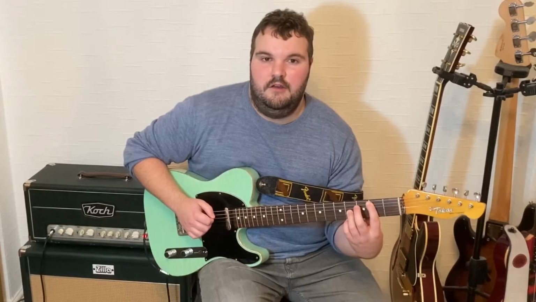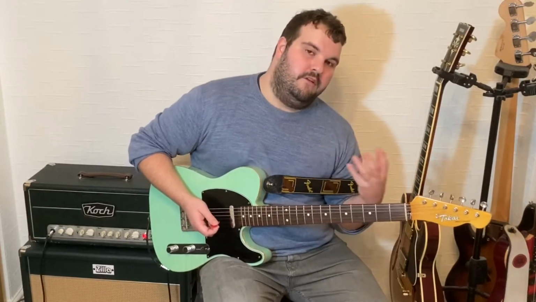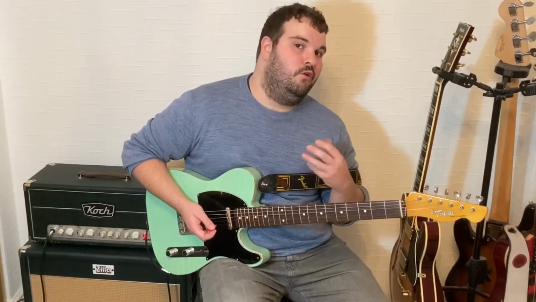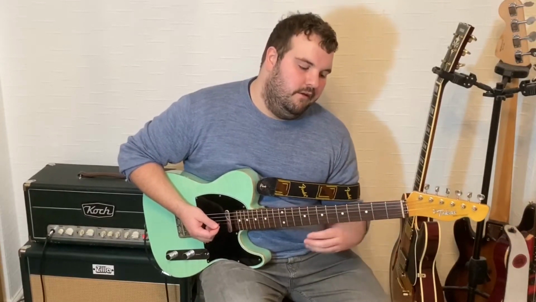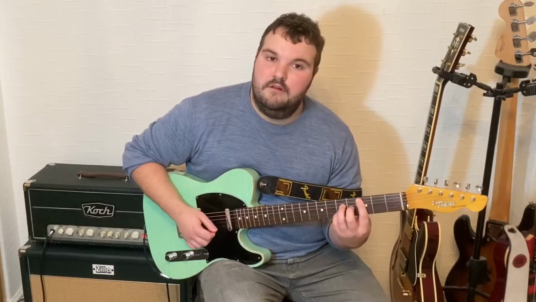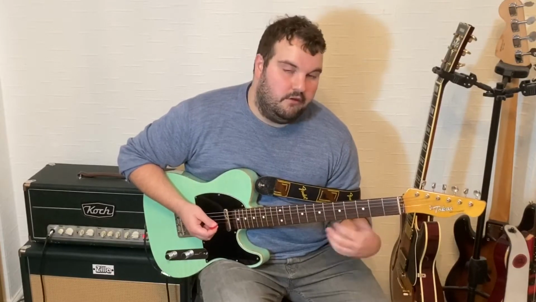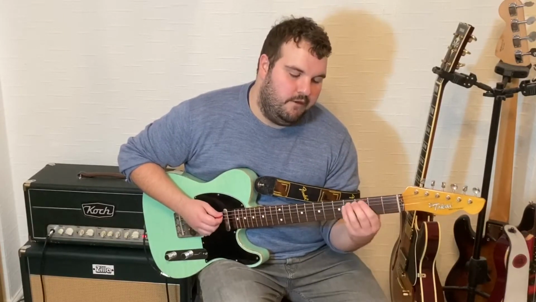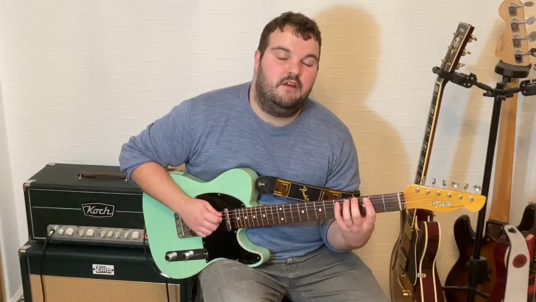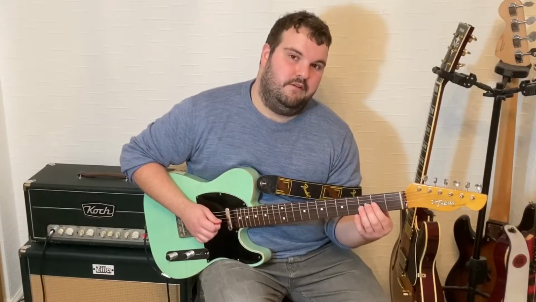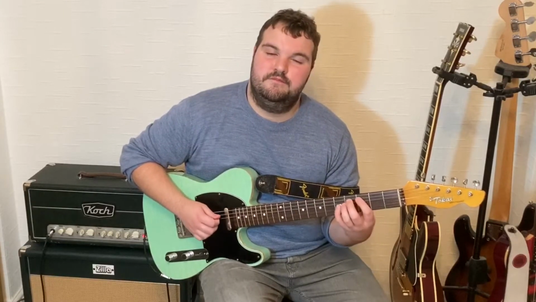Okay, so I'll go through those one more time, and as I go through them, I'll talk about the intervals and what chords they can be used over. Okay, so the first one is Ionian Mode. This can be used over a major 7 chord or a major chord. Okay, so the intervals that we have here are root, major second, major third, perfect fourth, fifth, major sixth, major seventh, and root.